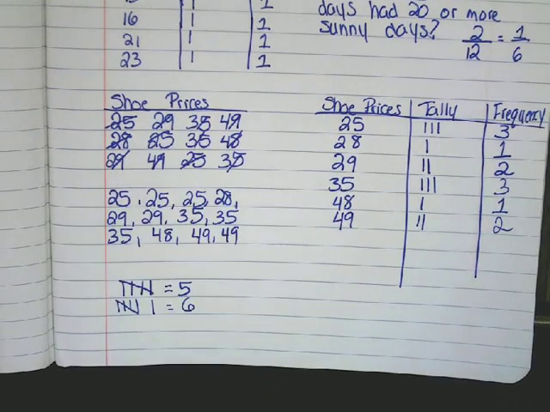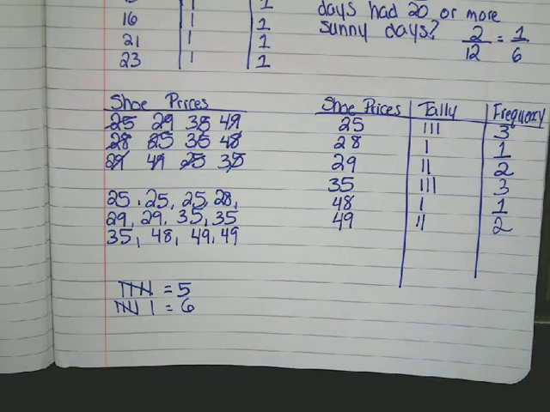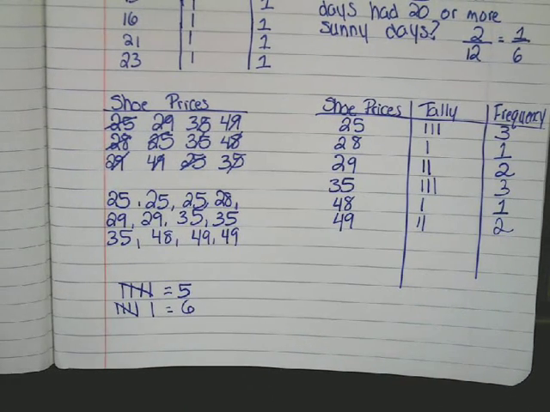Questions on frequency tables? Alright, fill out your table of contents for today. Today is 3-7, and frequency tables.